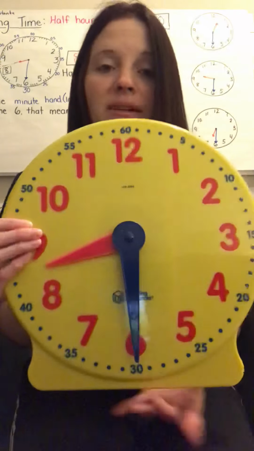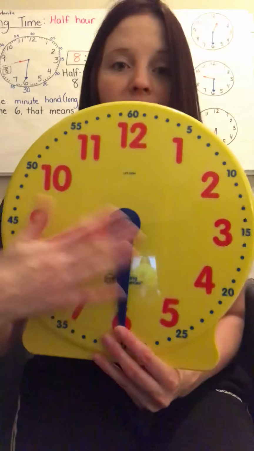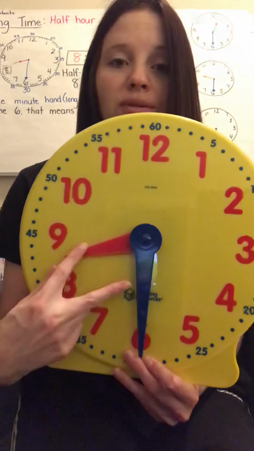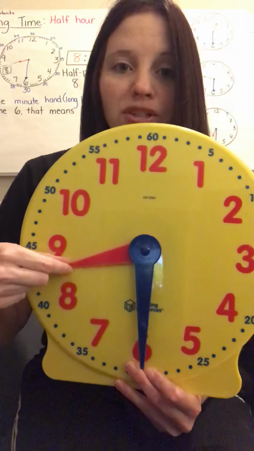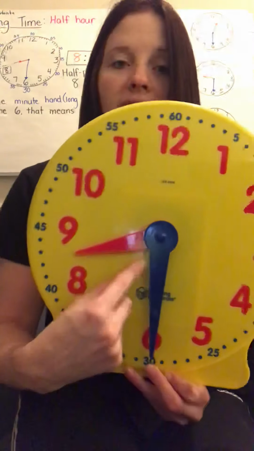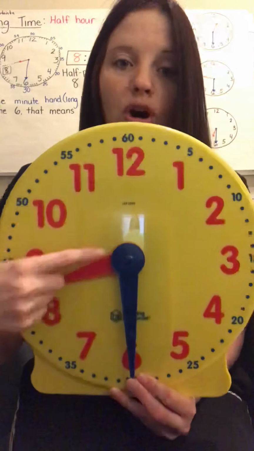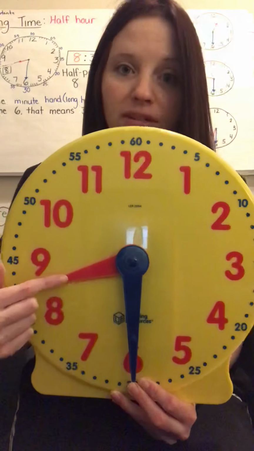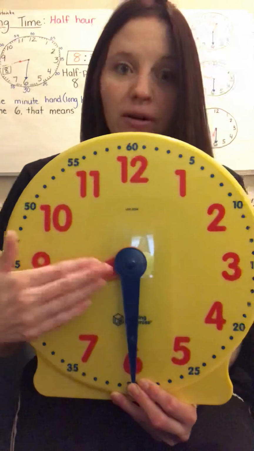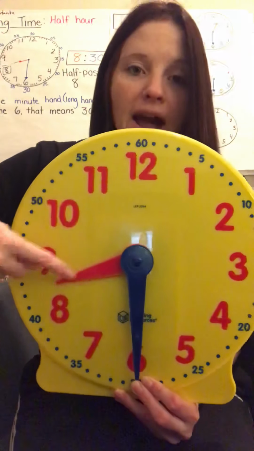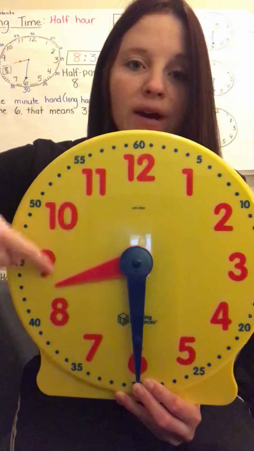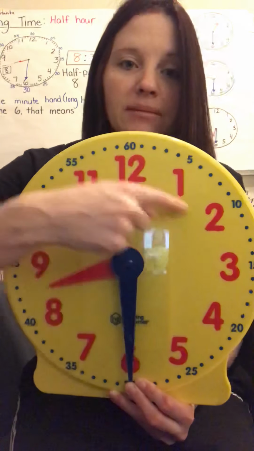So we've been talking about telling time, and on the clock right here we have our two hands, the hour hand, which is the shorter hand, and then the minute hand, which is our longer hand. And when we're telling time, we always look for the hour hand first, because that's the first number we write on our clock. And the hour hand goes with the red numbers on the clock, these big numbers, the 1 through 12.